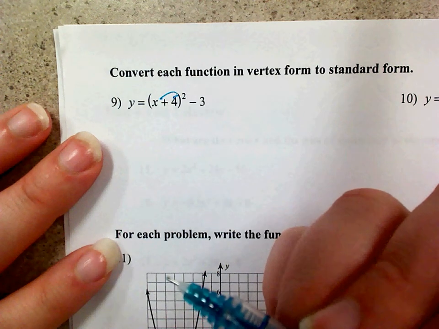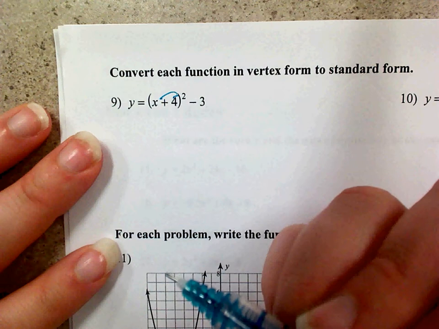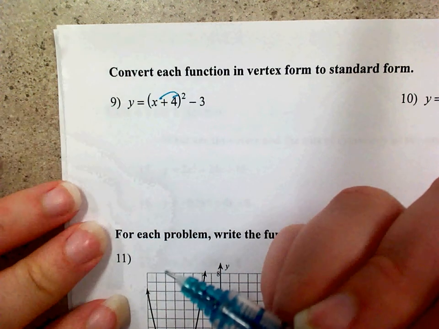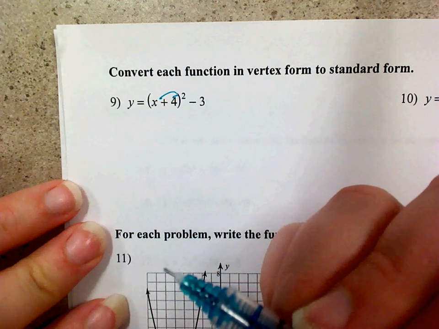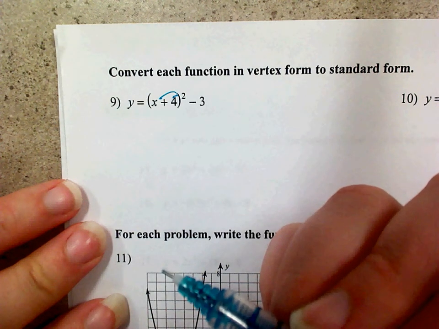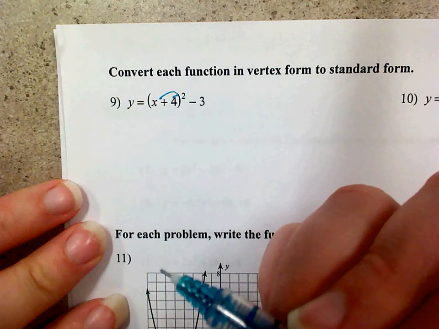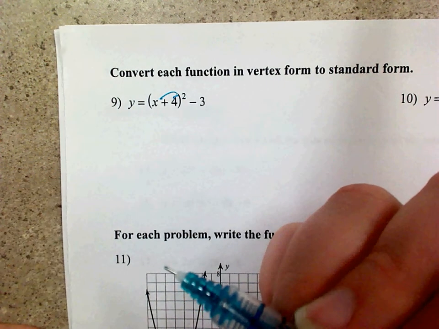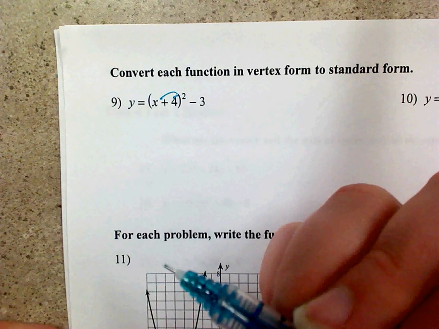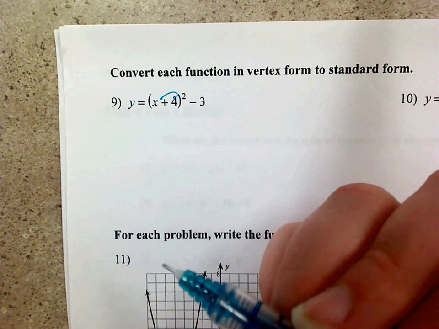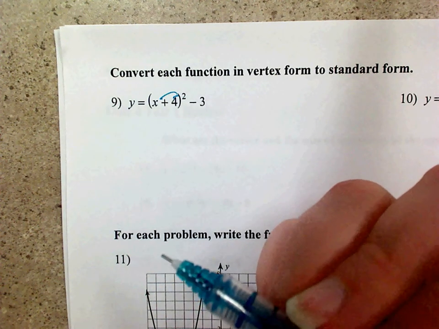Curtis, head up. What have I got to do? I'm waiting on you guys. More than one person said it. Make 2 parentheses. Is that x plus 4 times x plus 4?